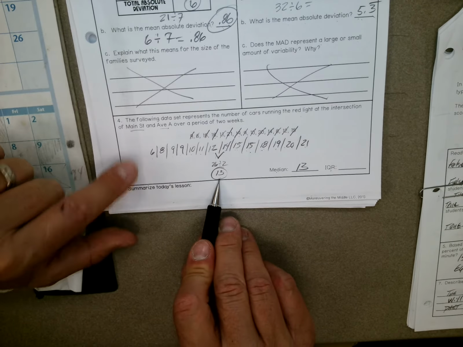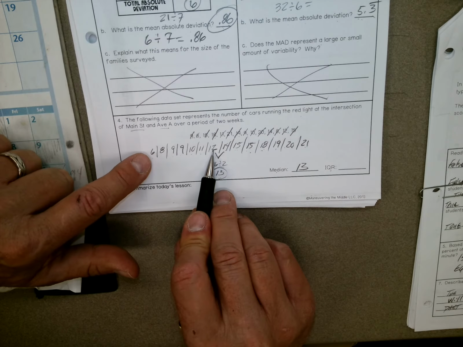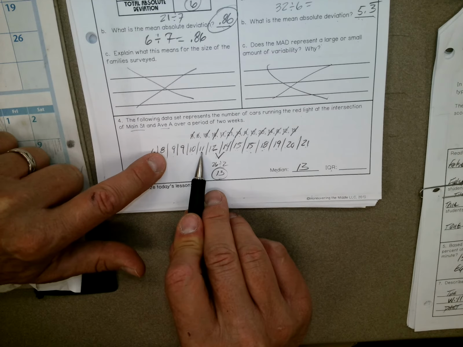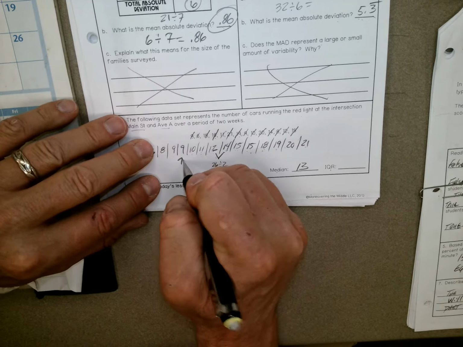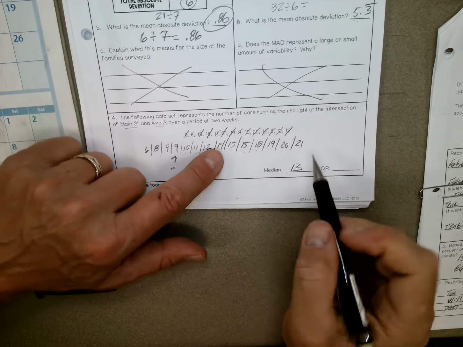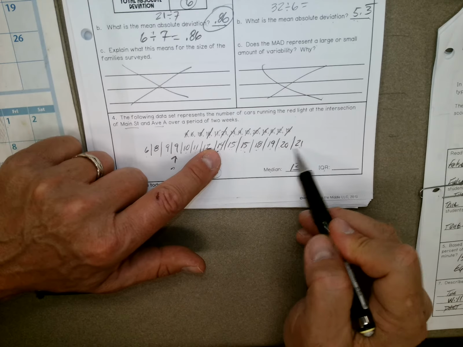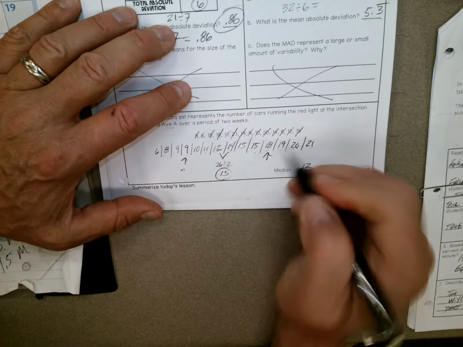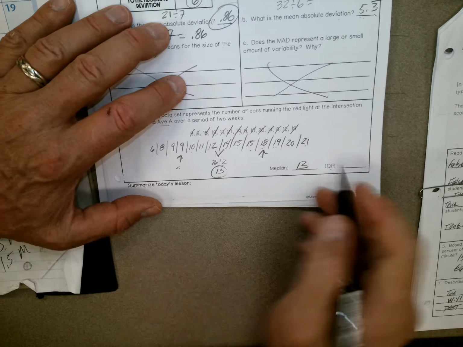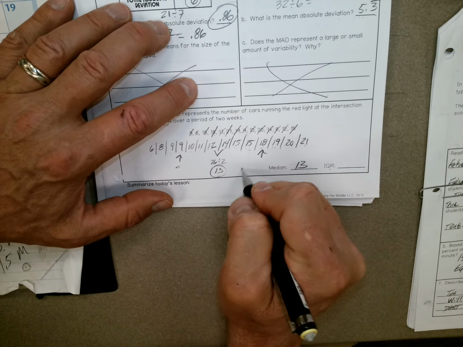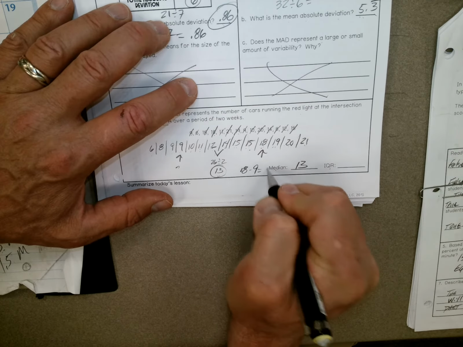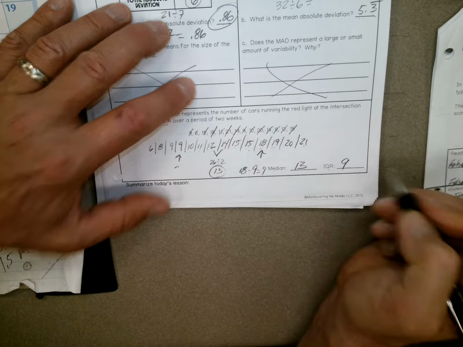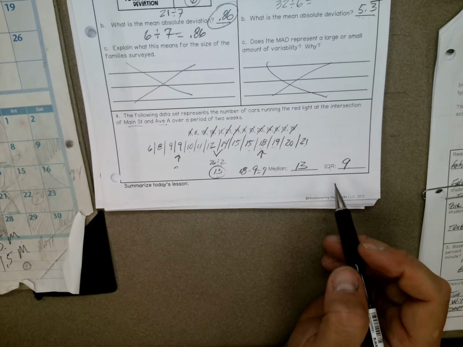Remember, we don't use the median. We come up and use that 12, though. Here, here, here, and it is 9. All right, we go to 14 and 21. Here, there, and it is 18. So to find the IQR, we take 18 minus 9 and get 9, and that is our interquartile range.